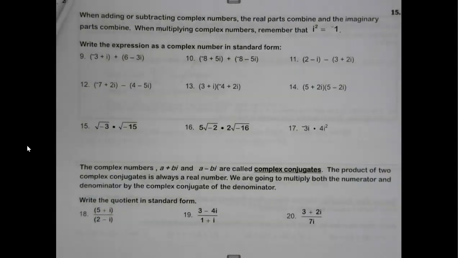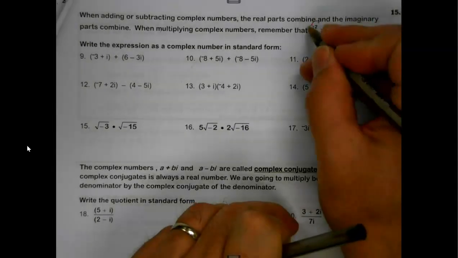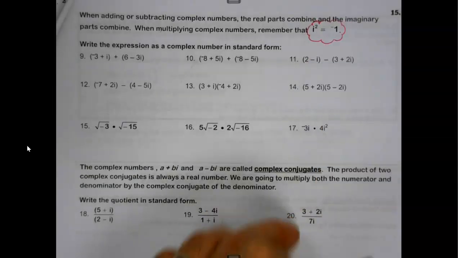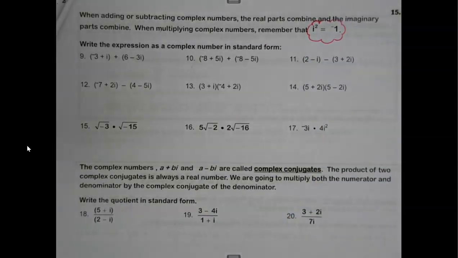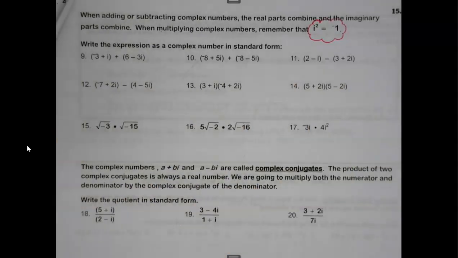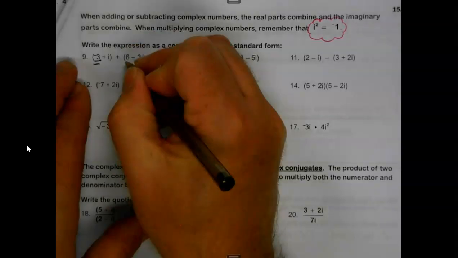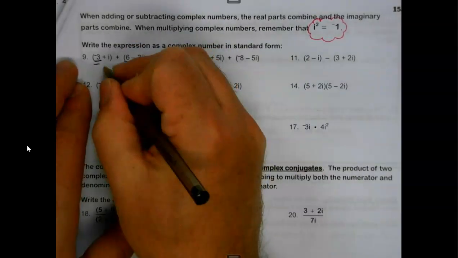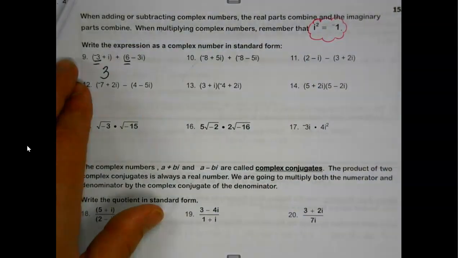So we can do all the normal things we do with a variable with i. The only thing you have to simplify further is i squared. So if you're looking at straight combining like terms, you're still going to find the constants and put them together.